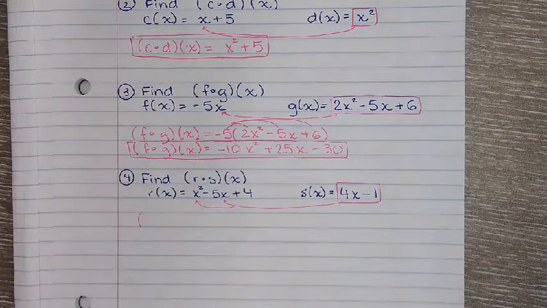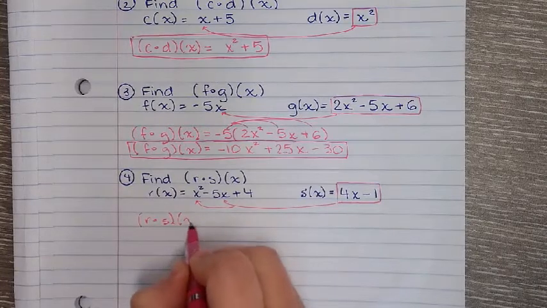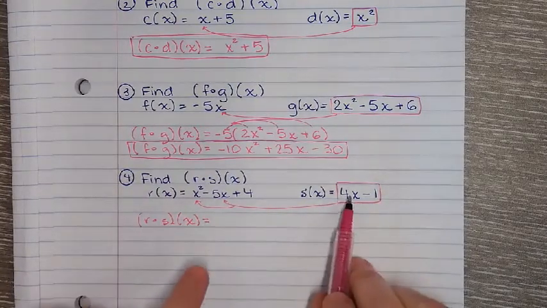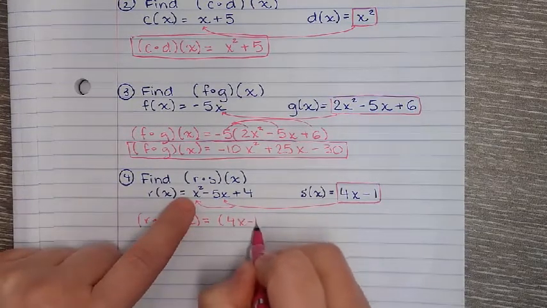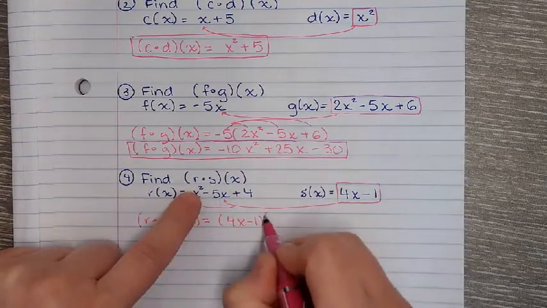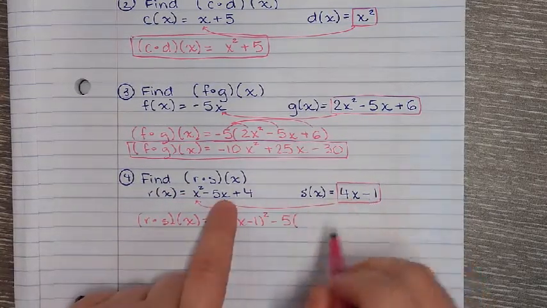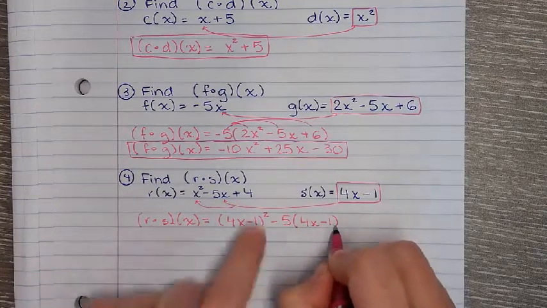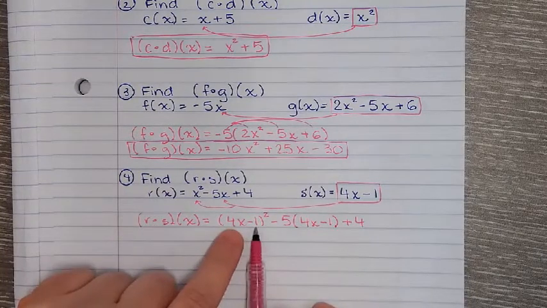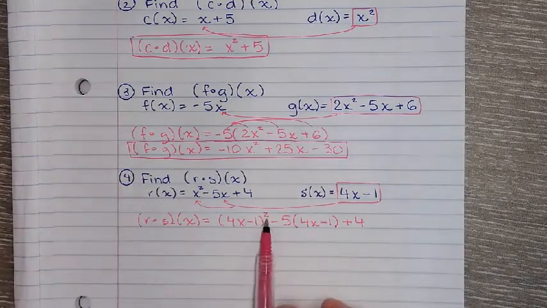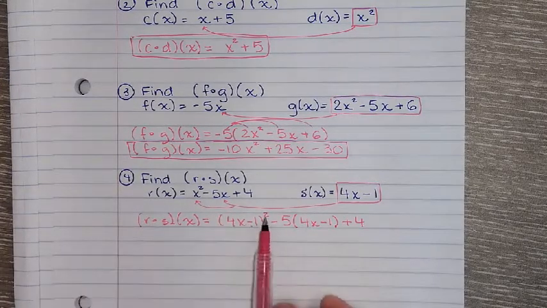So r compose s of x. So I'm going to substitute this whole thing for x right there. So 4x minus 1, this squared, boom, minus 5, and then I'm going to put that for x, and then plus 4. Be careful with this guy right here. Remember that when you have the exponent, it means this guy multiplied by itself twice.